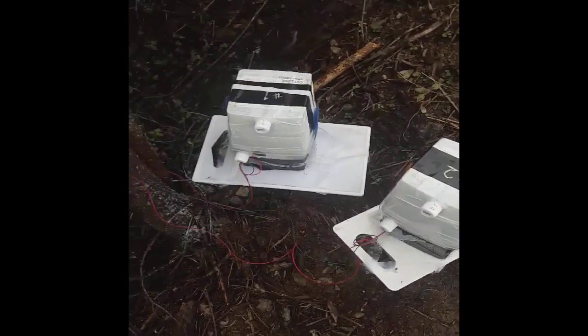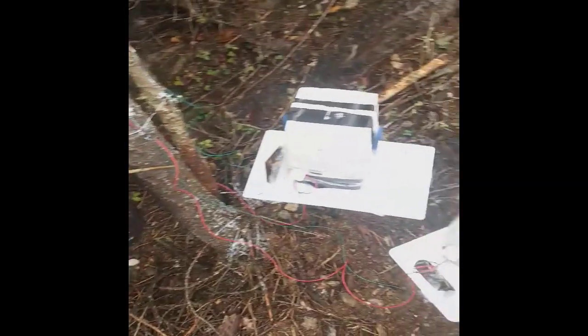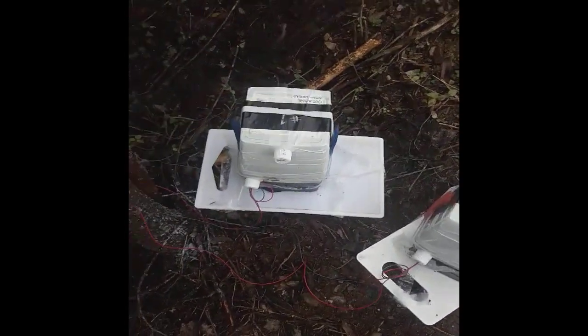For the exact setup of this experiment in the field, see the video links in the description.